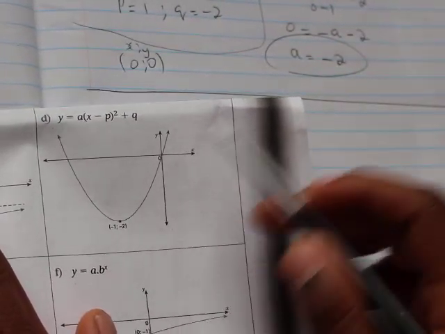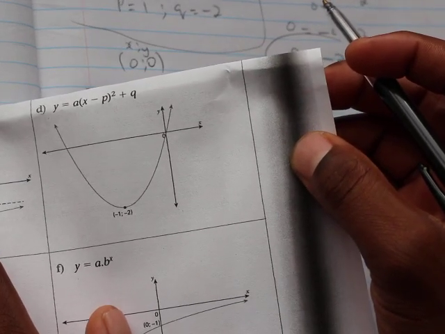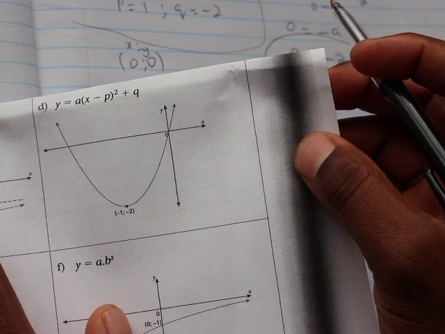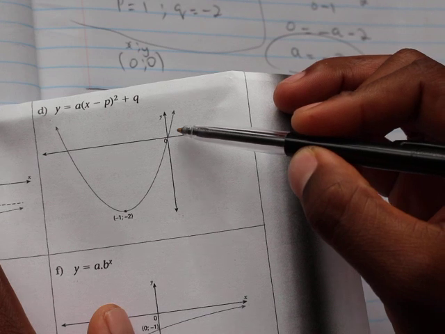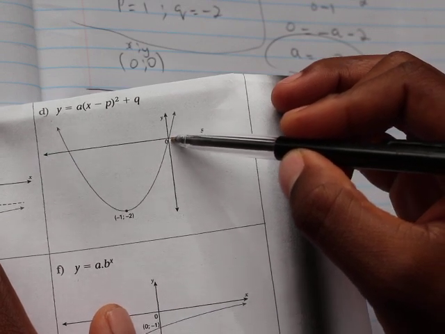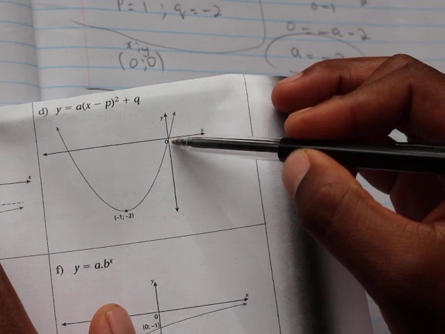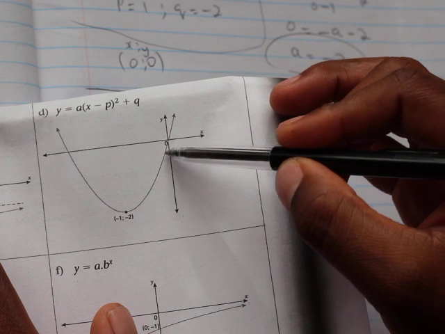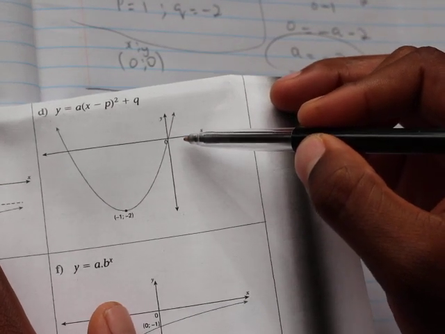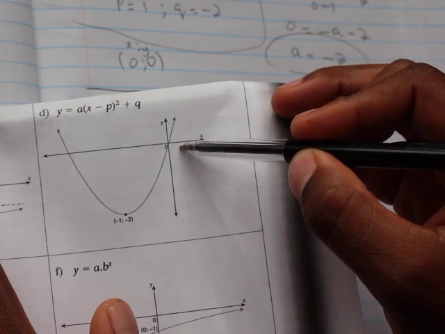Here's the graph, and the turning point is given, minus 1 and minus 2. But another thing that's given is 1 x-intercept, because you can see that the graph is passing through the origin. Do you understand? And what is the coordinate of the origin? 0 is to 0.